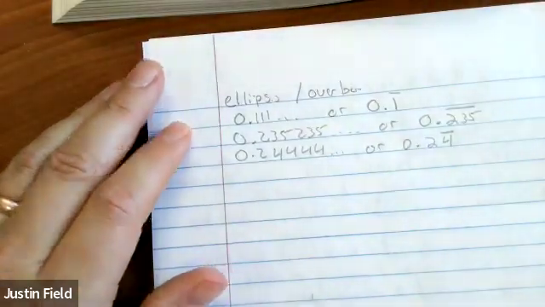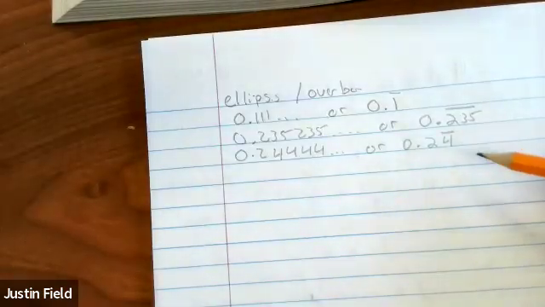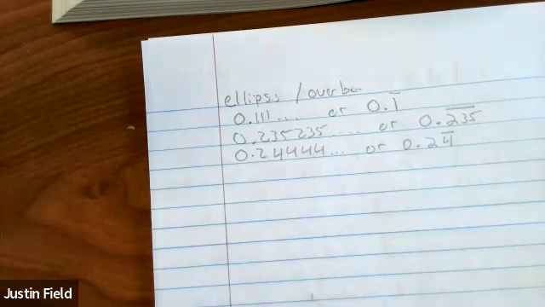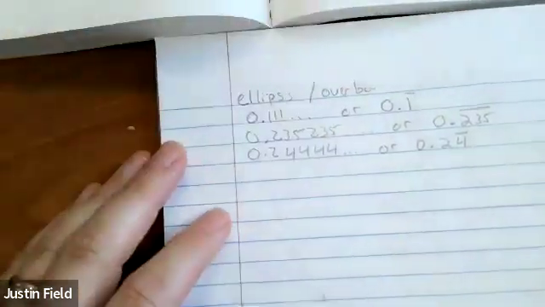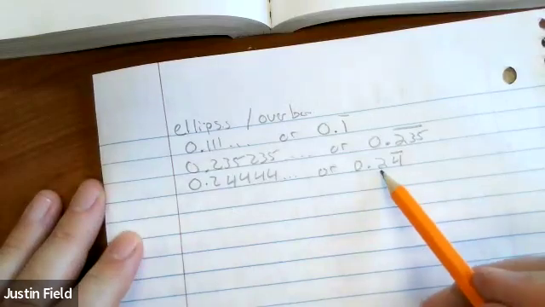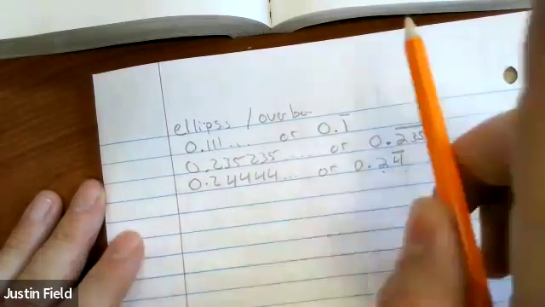Okay, so we don't have to have the whole thing repeating for it to be rational, but it has to end up repeating forever. If you remember the first example, we only had the pattern repeat twice and then it stopped repeating. In this one, it doesn't start repeating right away, but it ends up repeating forever. And that's okay.